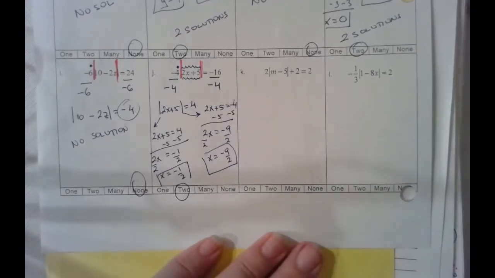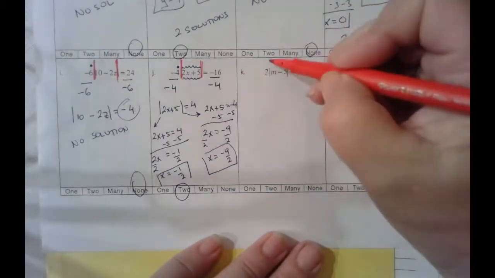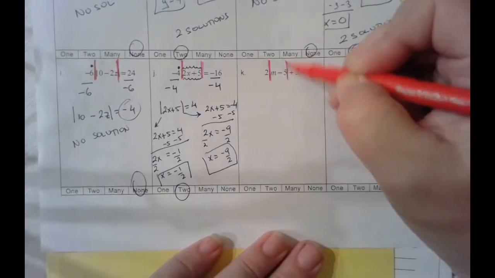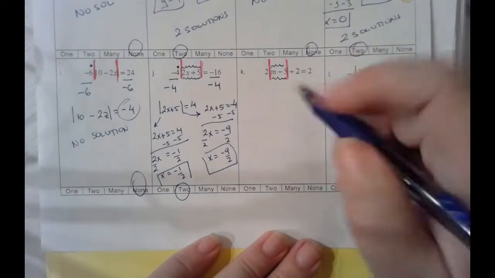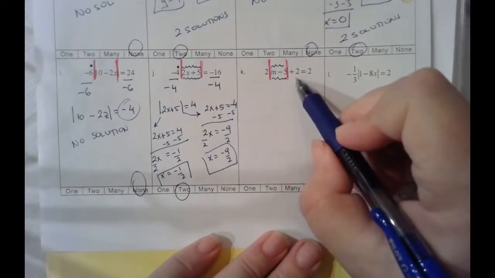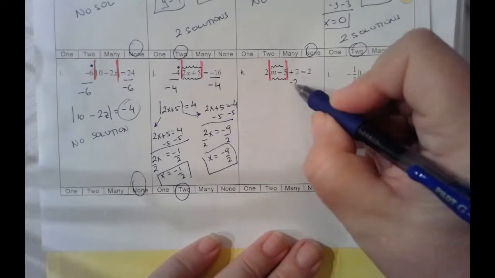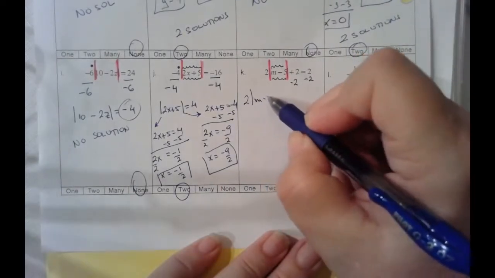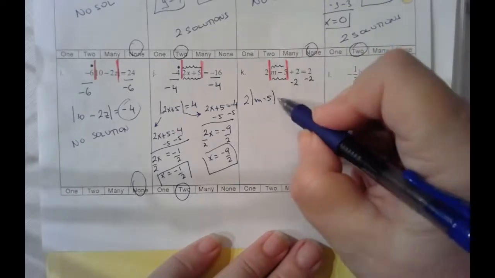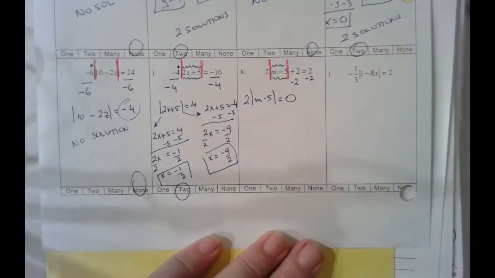Okay, let's do the next example. We want to have the absolute value by itself. Remember, anything that's inside is protected until I lower the gates. First, you need to get rid of the numbers that are away. So in this case, I'm going to subtract 2 from both sides. So I have 2m minus 5 equals 0. Okay, 2 minus 2 is 0.